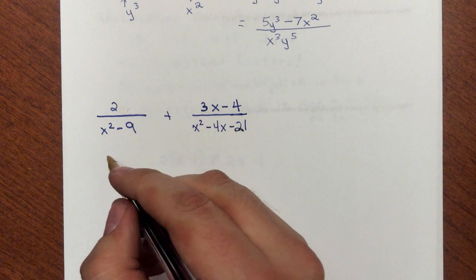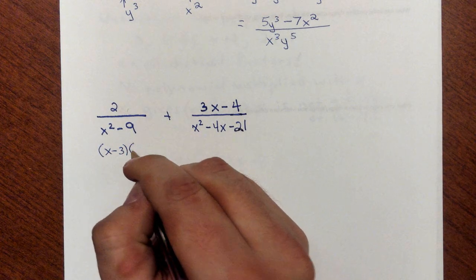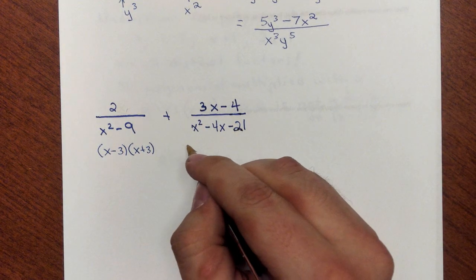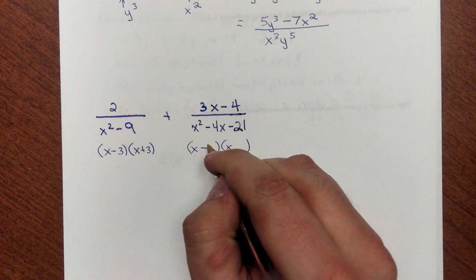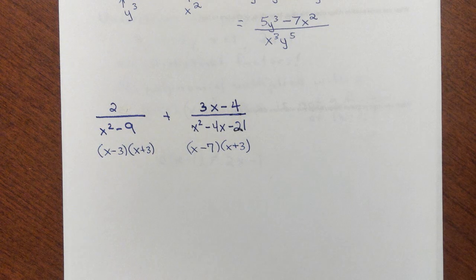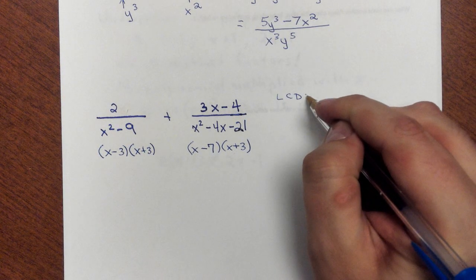Well, what can I see here? X squared minus 9 is x minus 3 times x plus 3. X squared minus 4x minus 21, I can determine that is x minus 7 times x plus 3. So, when I want to determine my least common denominator, think about it for a second.